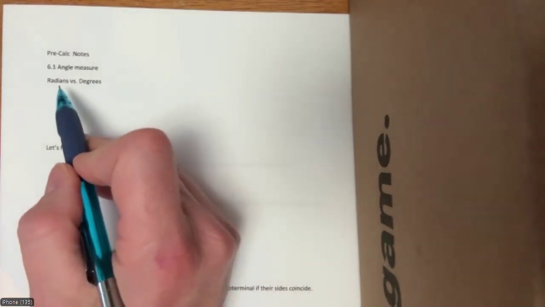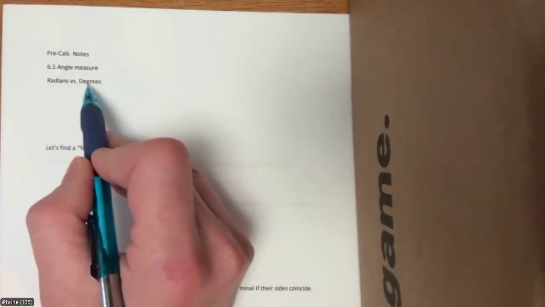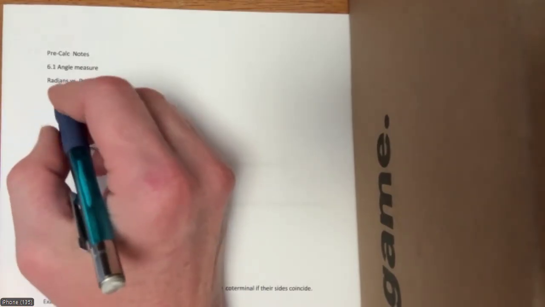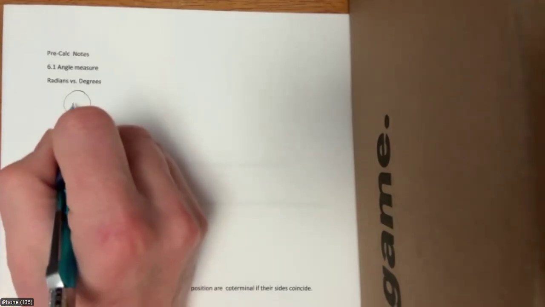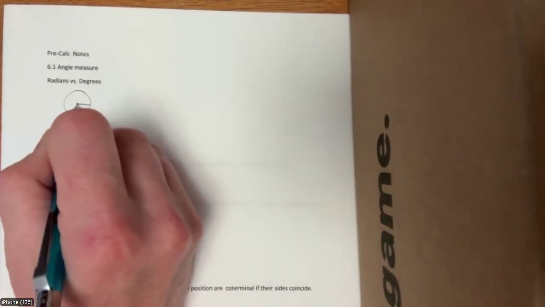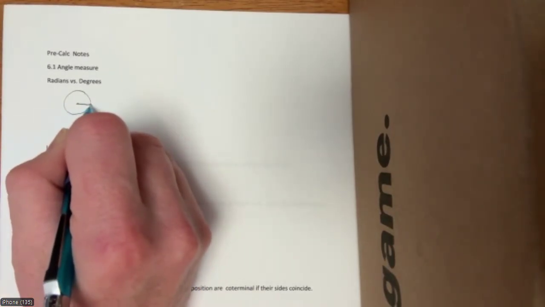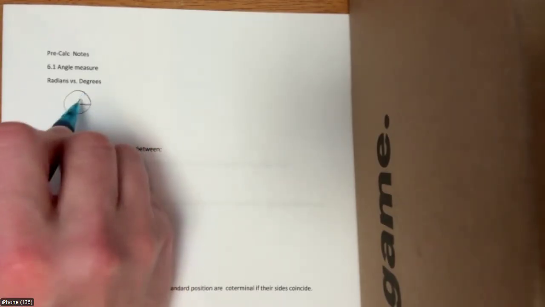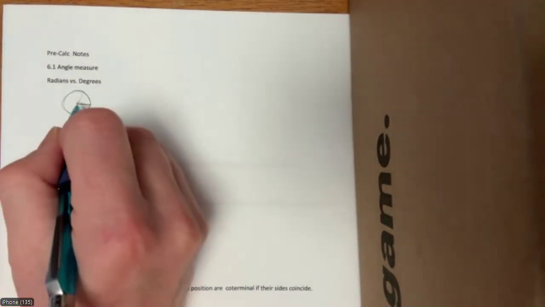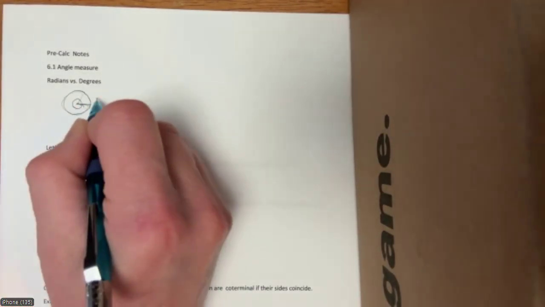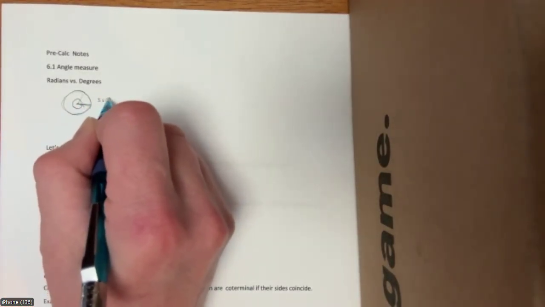So this section is on circular motion, and we're going to start with angle measures. So let's compare radians to degrees. I know you've had a look at them, but let's just remember that if you are starting on the initial side of an angle in standard form, and you spin it all the way around the unit circle and get back to where you started from, that angle is 360 degrees.